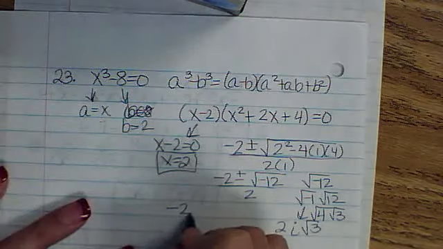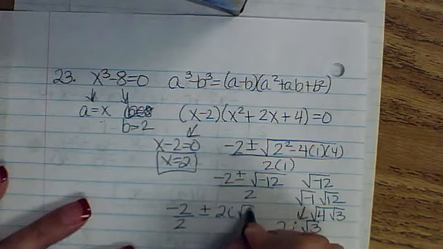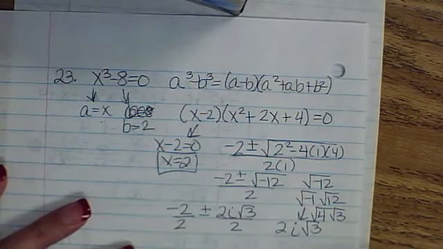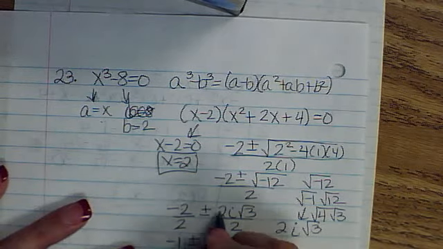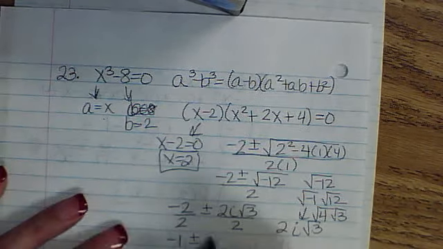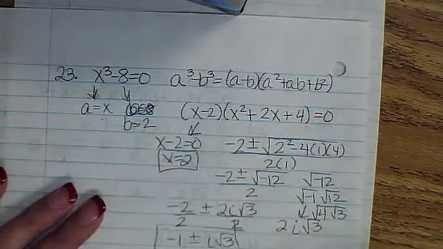Now I'm going to separate this into negative 2 over 2 plus or minus 2i square root of 3 all over 2. And then I reduce. Negative 2 over 2 is negative 1, plus or minus 2 over 2 is 1, so i square root of 3. And both of those things are your answers.